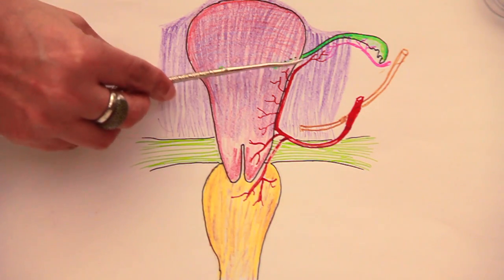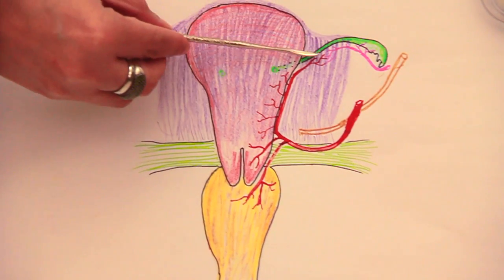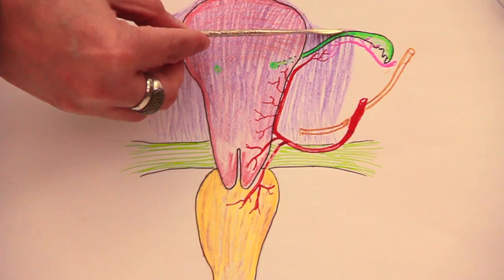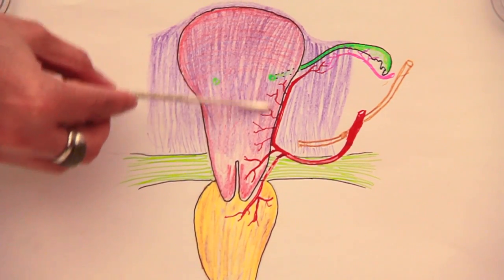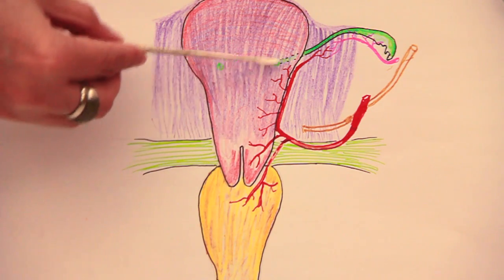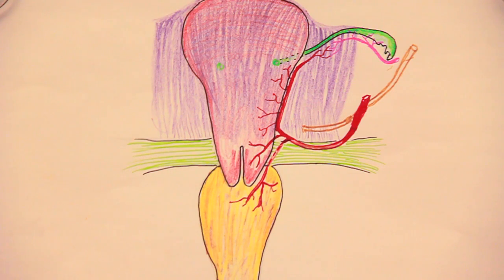Now look at this. As I have mentioned before, all the blood vessels, including the arteries and veins, which are serving the fallopian tube, the ovaries, and the walls of the uterus and cervix, are running within these two folds of the broad ligament. So they are also contents of the broad ligament.